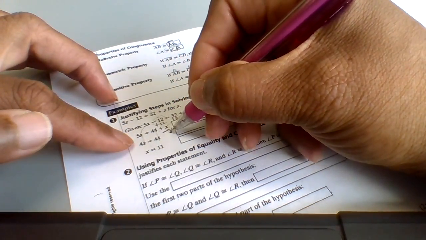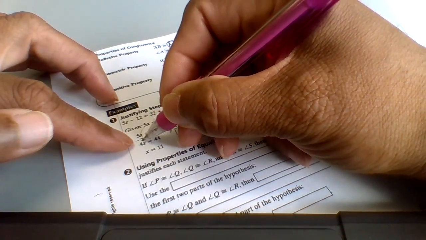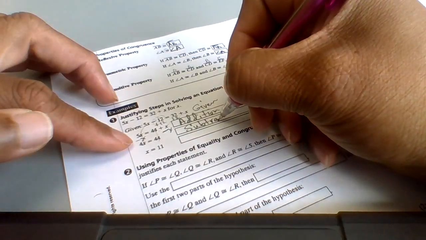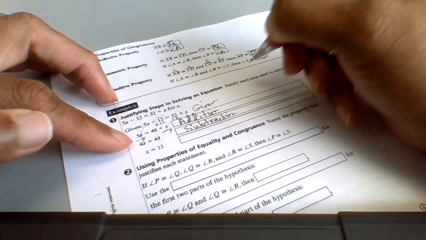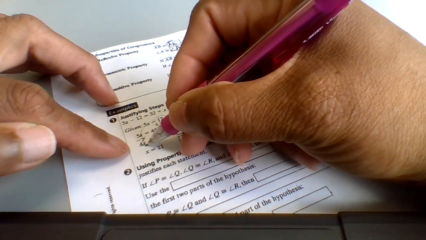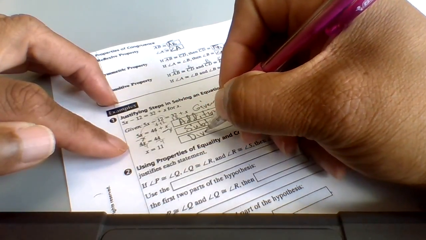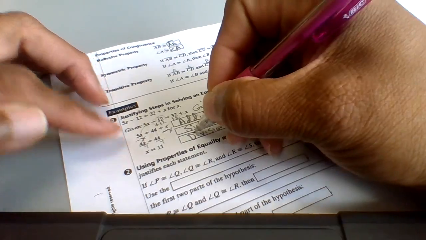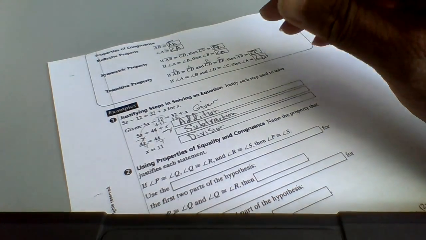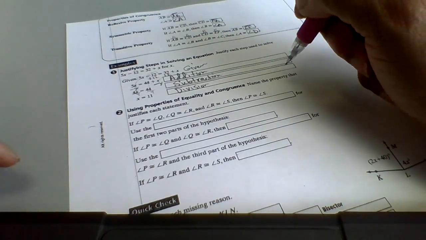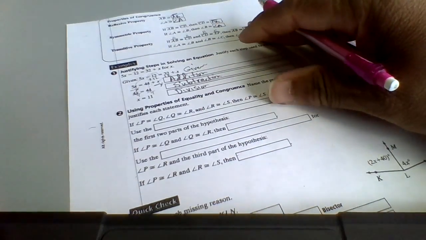So I subtracted an x on this side and subtracted an x on that side. So that's subtraction because I did it to both sides. I divided this side by 4 and divided this side by 4, so that's division of equality.